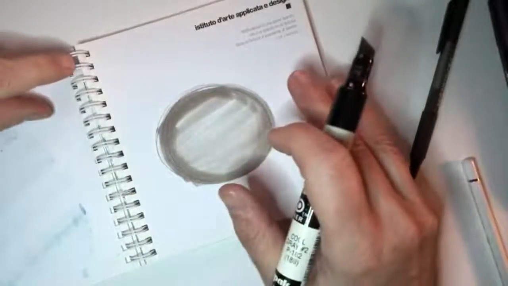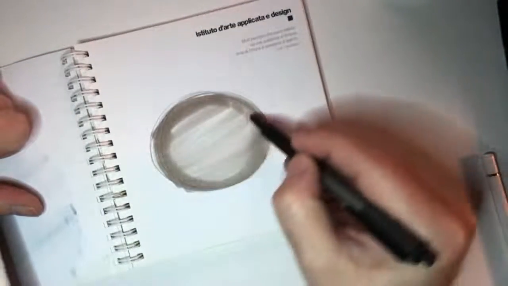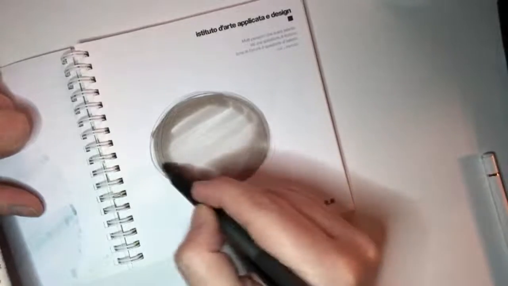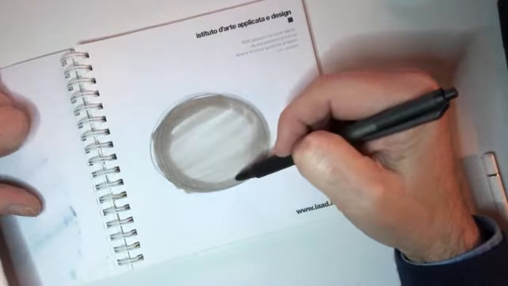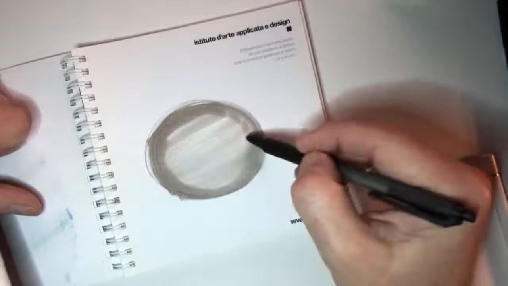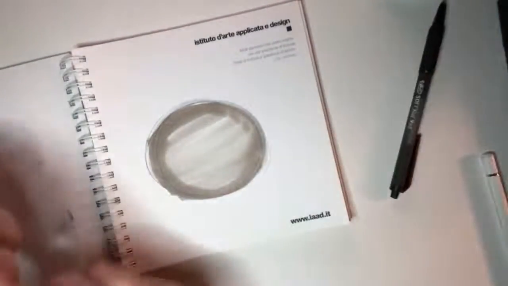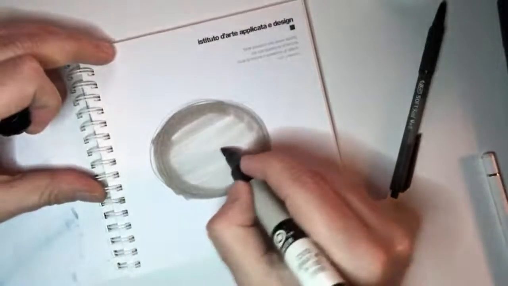Okay, so this is the base, okay? Let's say we don't have reflections here. But because it is a sphere, we know that in this area we will have the part that will be in shadow because it is round, and this is the breaking point for the reflection, where the shadow will start. So let's do it.